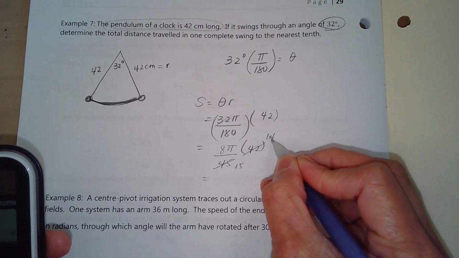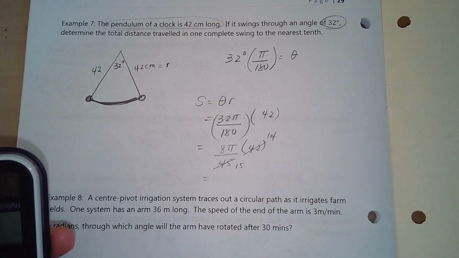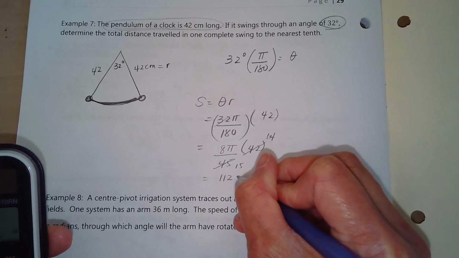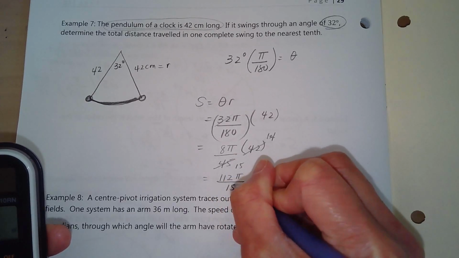So that's going to be 8 times 14, which is 112 pi over 15.